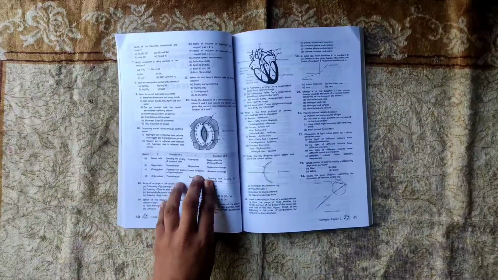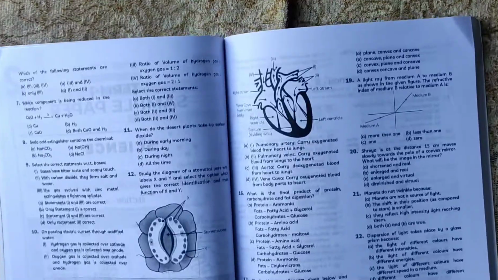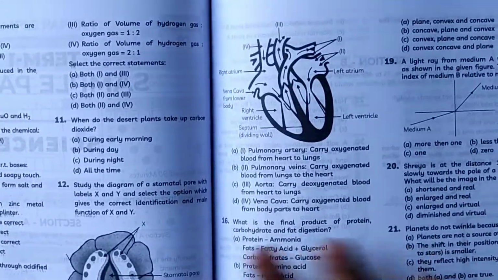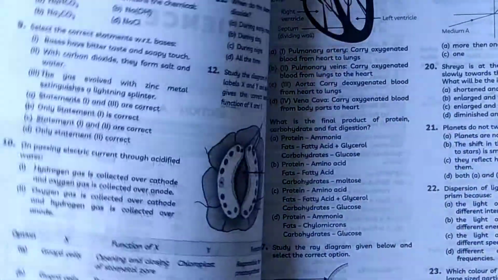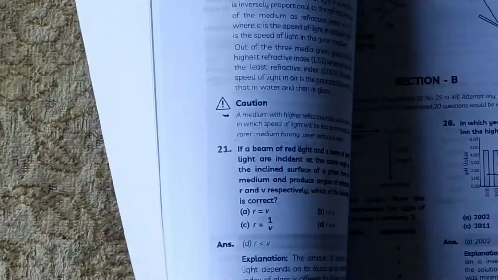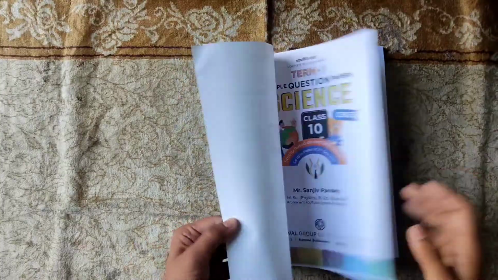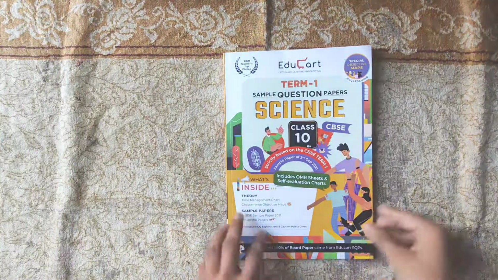This is the diagram of a stomata, you can see, and the heart. So everything is given, as we know that this type of questions are also there. So I recommend that you can also buy it. Explanation of answers are also given, that's really good.